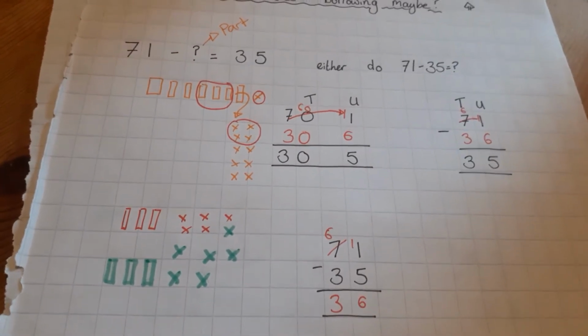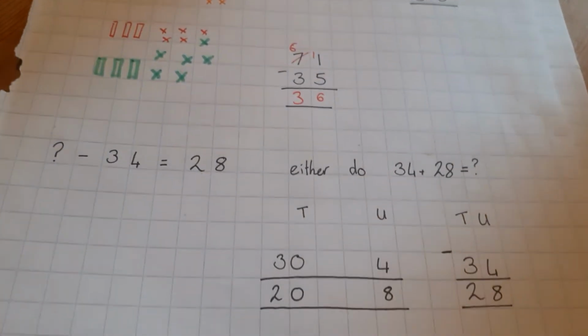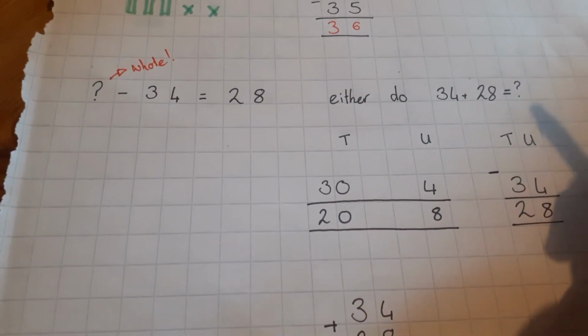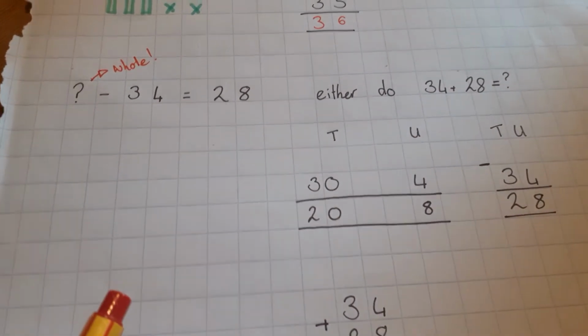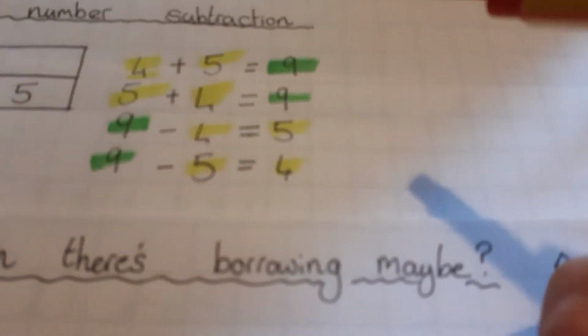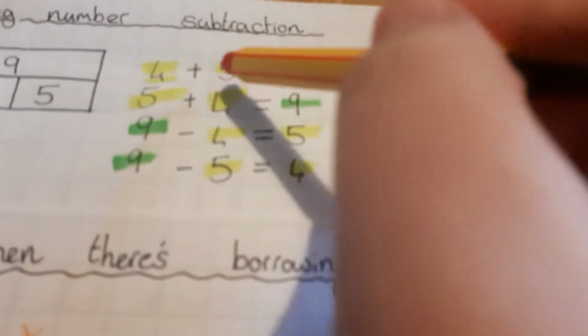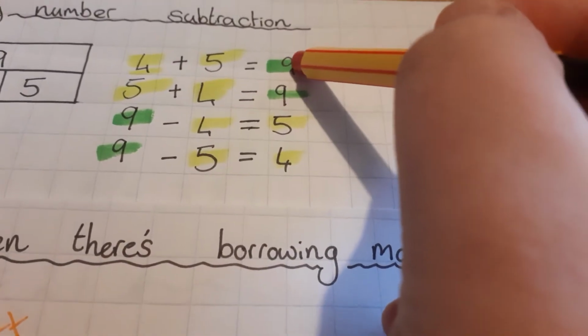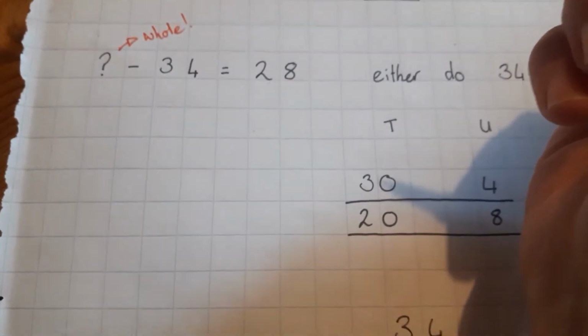Can you work out what we're going to have next? I think you probably can. Down here we are missing the whole. So we talked about it with our little numbers up at the very top. If we've got 2 parts and we're trying to work out a whole, what we want to be doing really is adding.